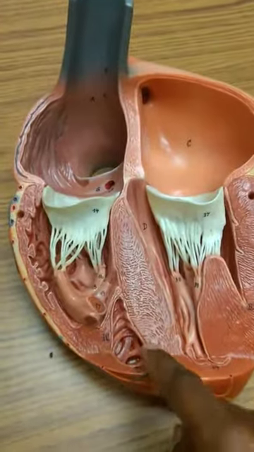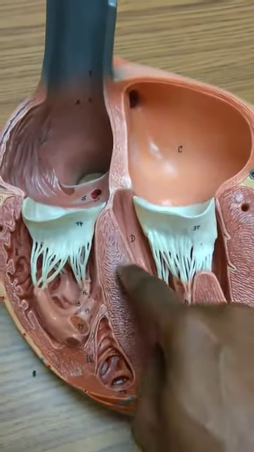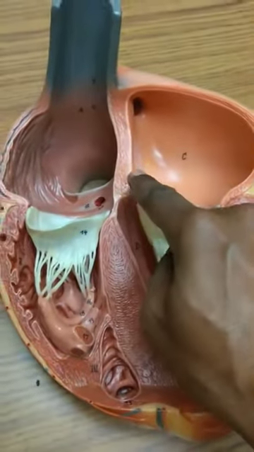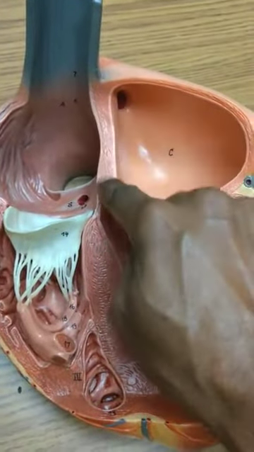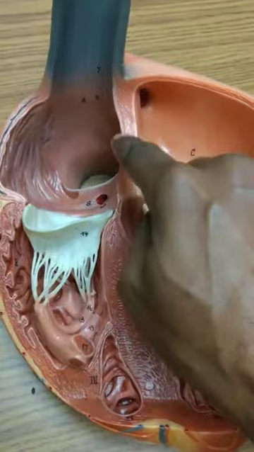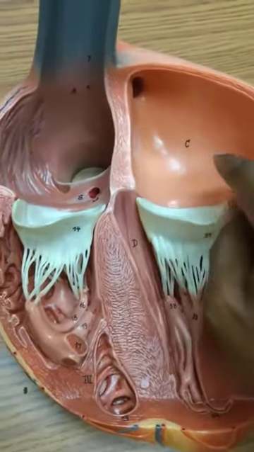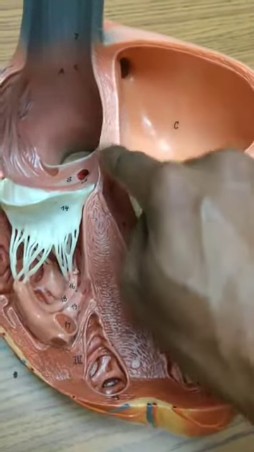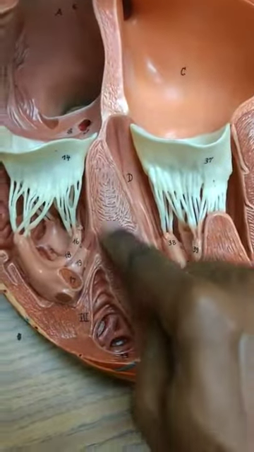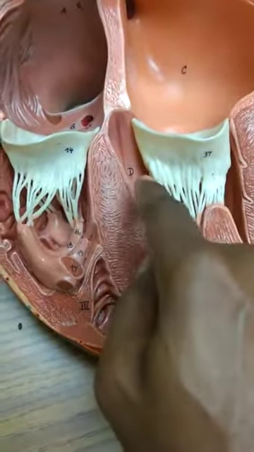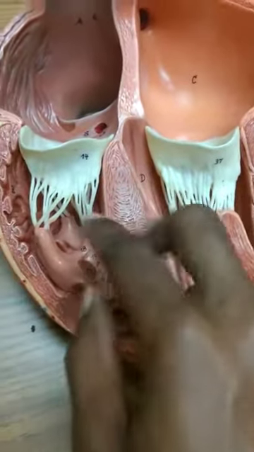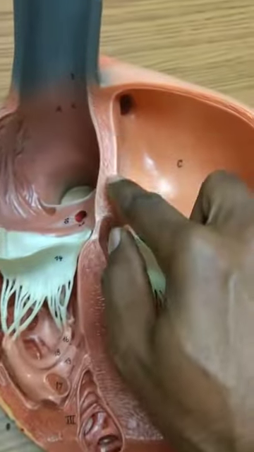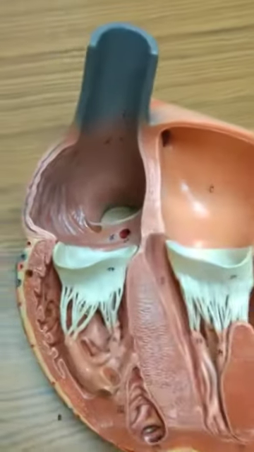One of the last things here are the walls, the septum. This is an interventricular septum, and this is an interatrial septum. The interatrial septum: inter meaning in between, atrial referring to the atria, septum referring to wall. Interventricular septum: inter, in between, ventricular, the ventricles, septum, wall. So this is the wall in between the ventricles. This is the wall between the atria.